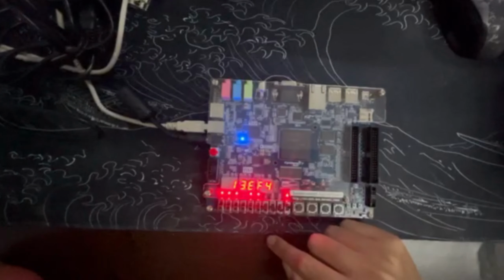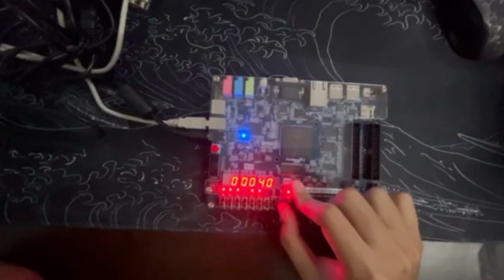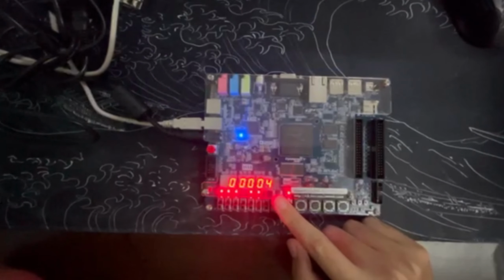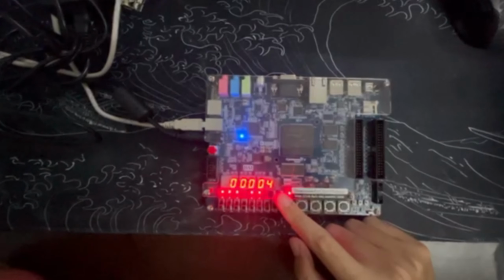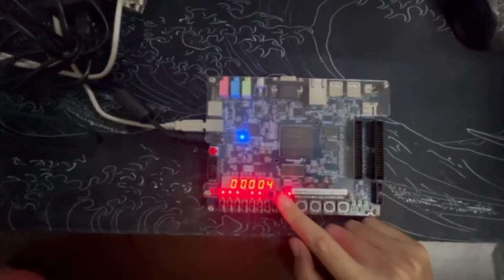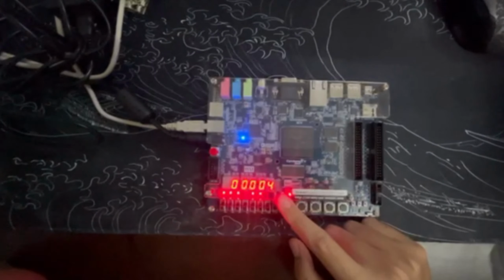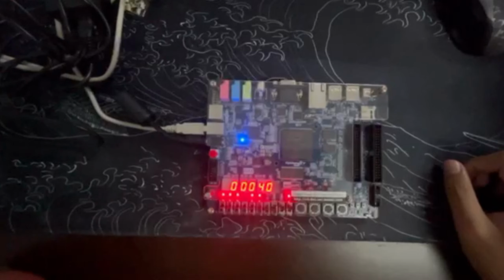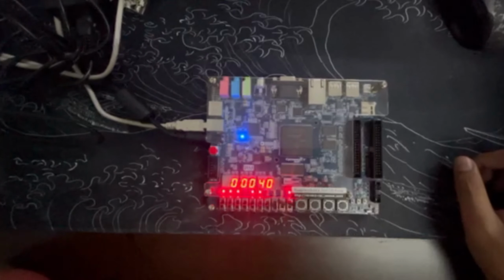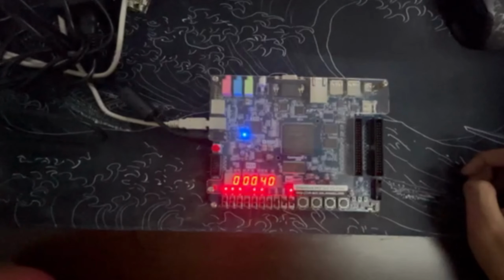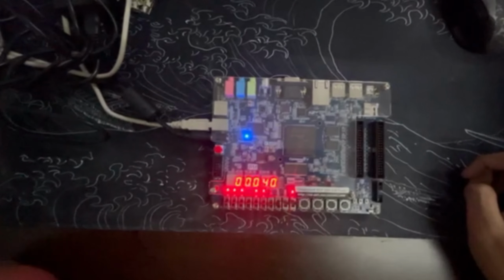And then when I flip switch 1 and switch 2 up, we'll see our FSM state, which confirms our clean done state. And then I will turn switch 2 down. This will confirm that our clock cycle count is still 40 in hexadecimal and 64 in decimal.